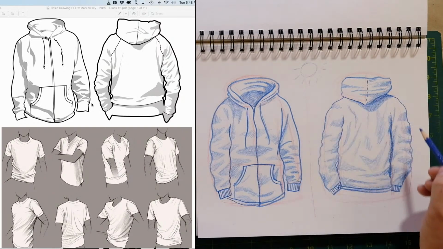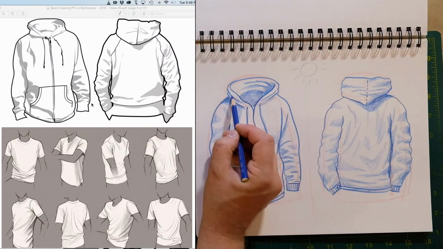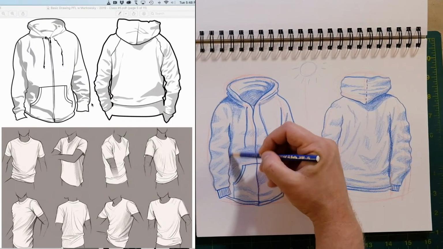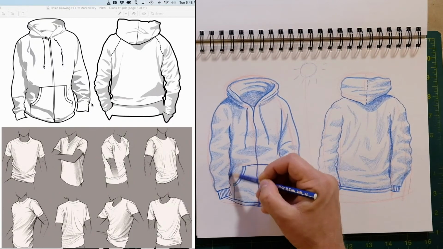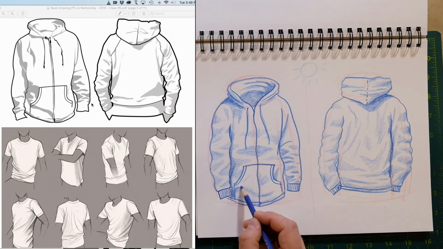All right, so you can see here as I start adding a little bit, going a little bit darker. Once I feel like I've got things in place and I'm pretty satisfied, I can go back even onto this other drawing here and just fill it in a bit more.